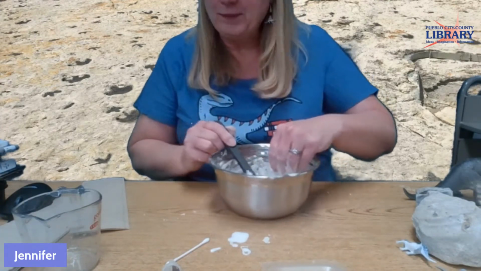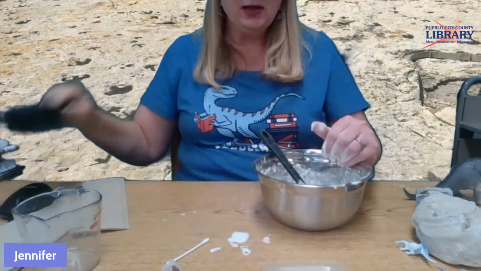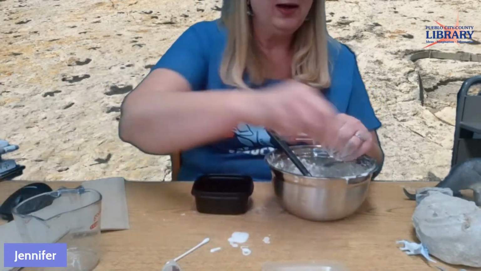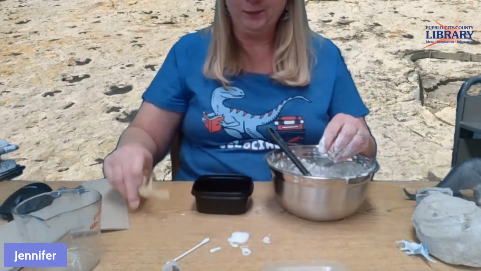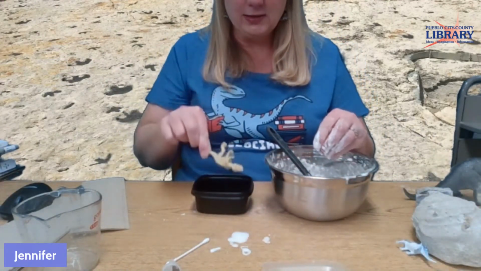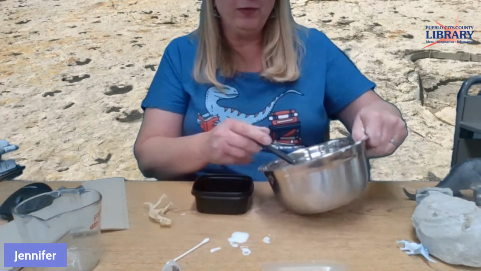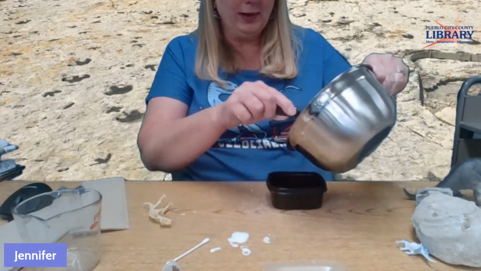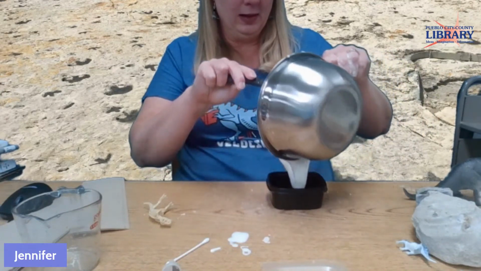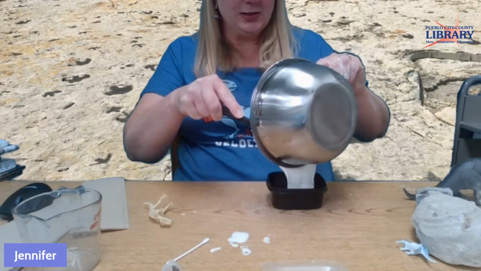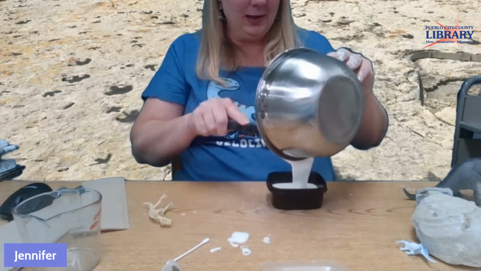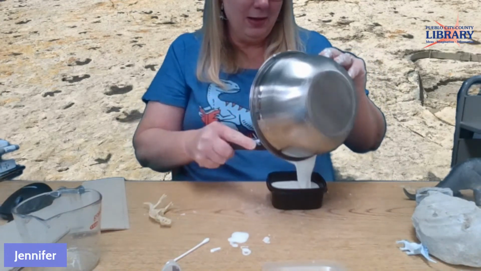So you might want to play with that a little bit before we use it, and that's fine. Then the next thing, you'll need the little container and your skeleton. All right, so the skeleton will fit just right in that container. First, we're going to add our oobleck to our container. And it can be kind of hard to get it all out.